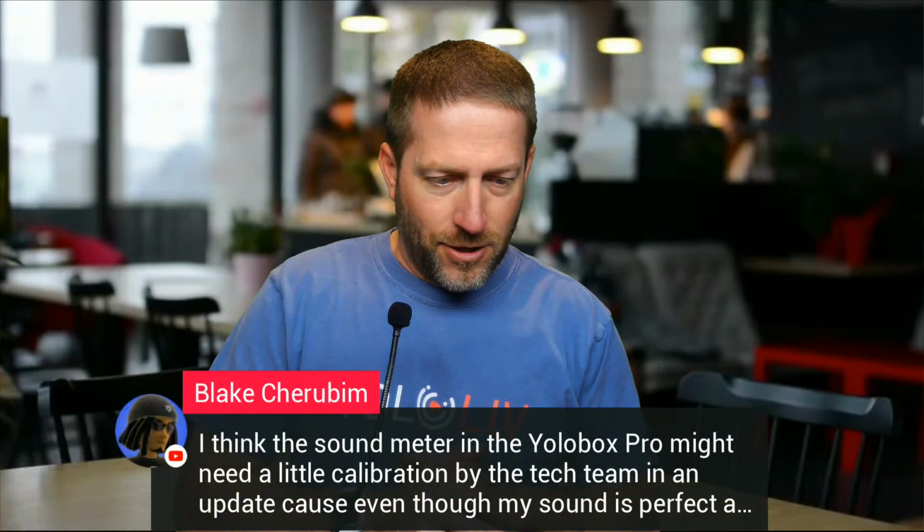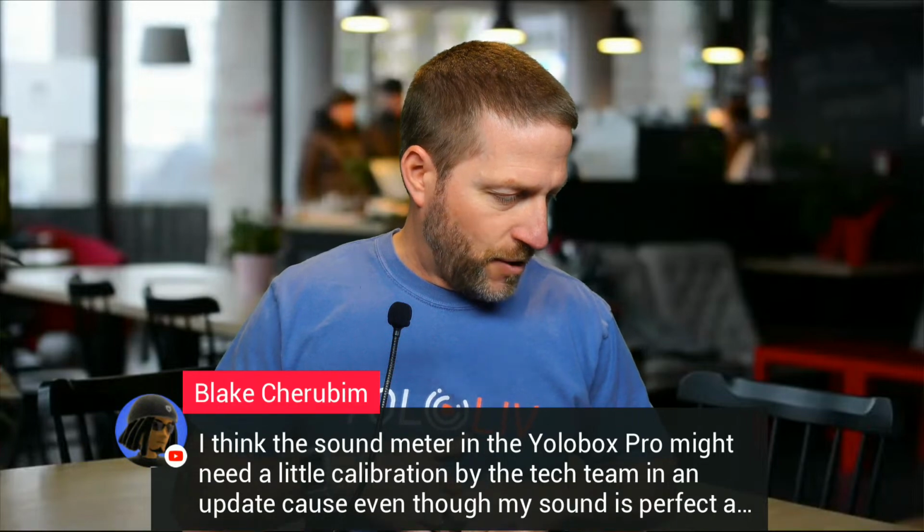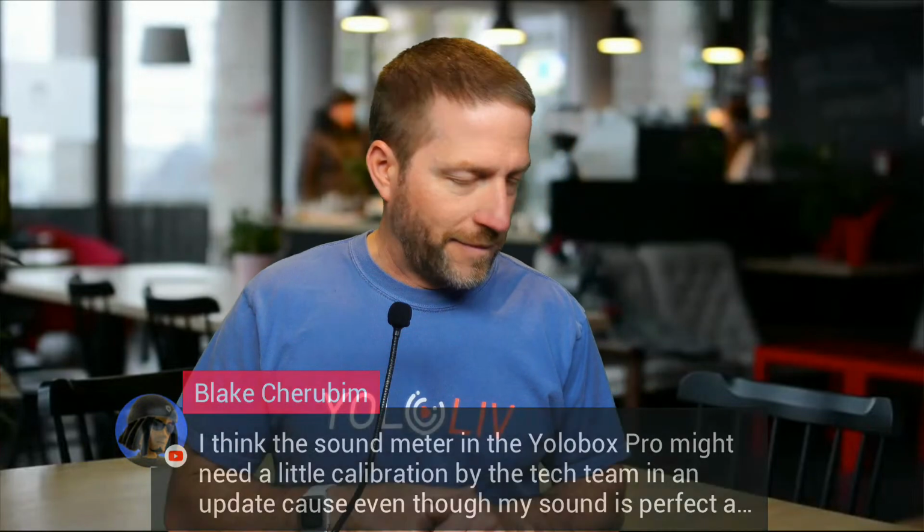I think the sound meter in the Yellow Box Pro might need a little calibration by the tech team in an update, because even though the sound is perfect and the meter is yellow, the sound seems low on the stream. Yes. If you've ever used an Atomos recorder, the meters on the Atomos have actual numbers next to them. And there's a 1 volt peak to peak that is supposed to be the 0 dB audio norm. And the meter on the YOLO box does not have numbers on it. So we don't exactly know how they're calibrating it or what they're using as a guide.